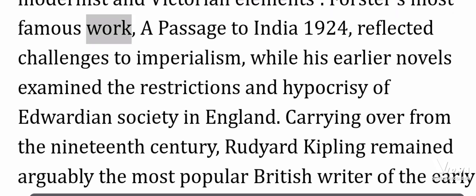Forster's most famous work, A Passage to India, 1924, reflected challenges to imperialism, while his earlier novels examined the restrictions and hypocrisy of Edwardian society in England.